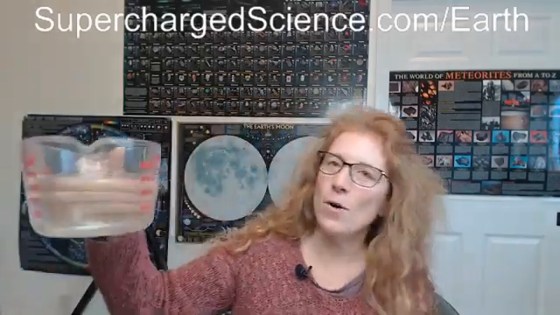Okay, well, the first thing we're going to do to find density is we're going to weigh it without getting it wet at all. That way there's no water in there at all. So we will weigh it, and suppose it's 150 grams or something like that. Then we're going to take a cup of water.